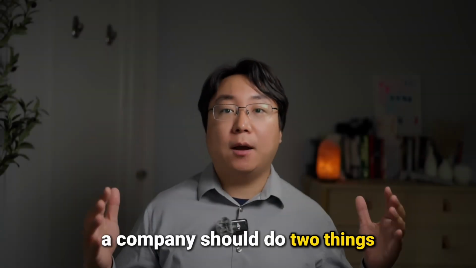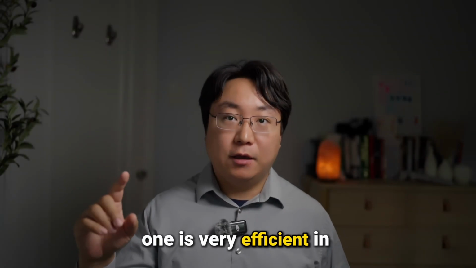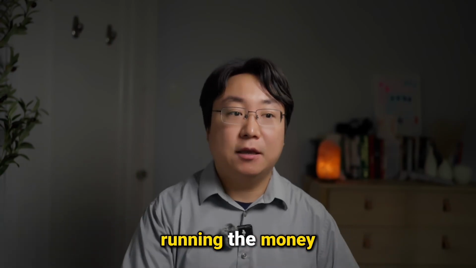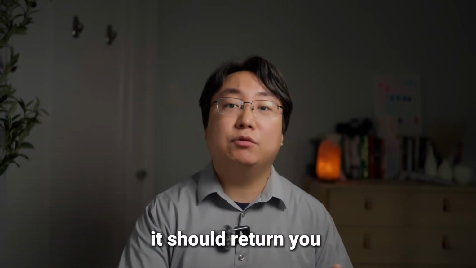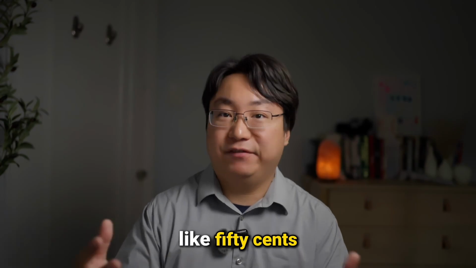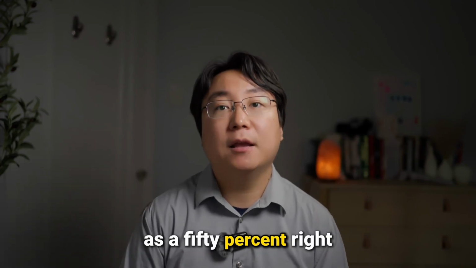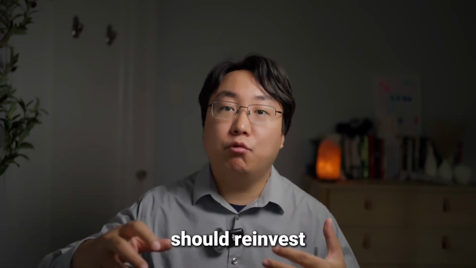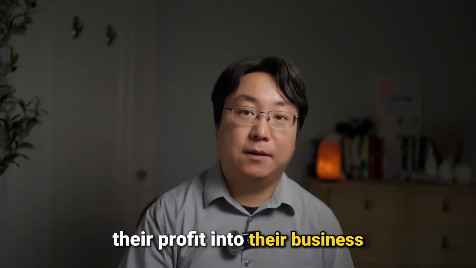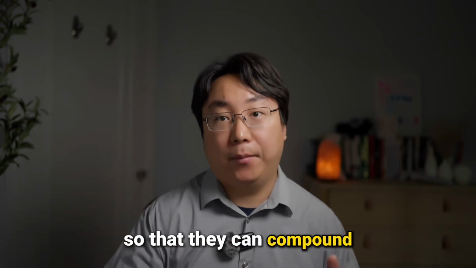So in short, a company should do two things. One is to be very efficient in running the money. If you invest $1, it should return you a lot, like 50 cents, a 50% return, right? And also the company should reinvest its profit into its business so that it can compound.